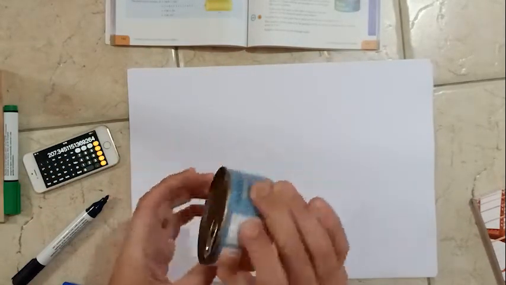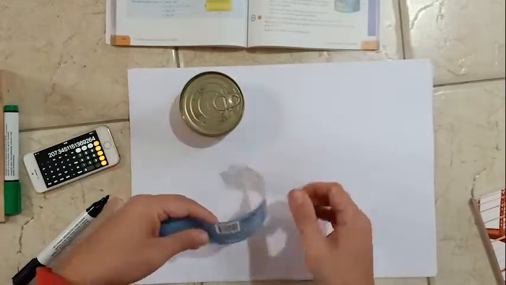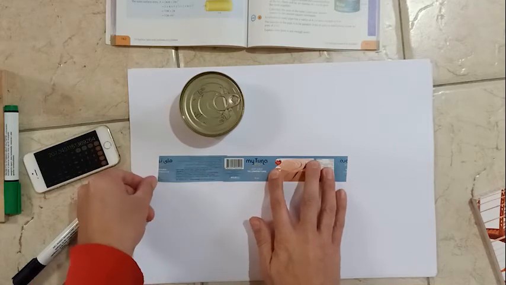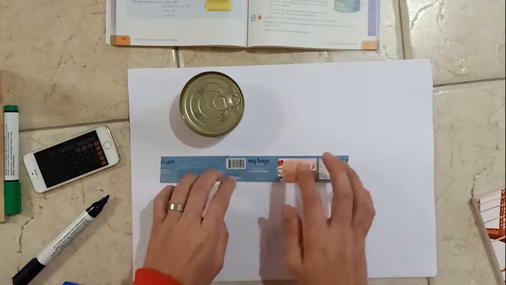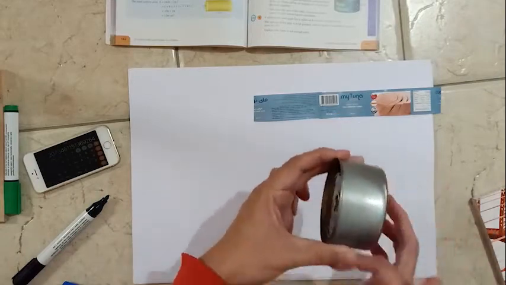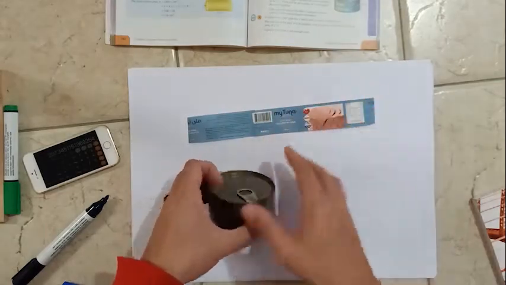If I cut that label and take it off, flatten it out, you can see it becomes a rectangle, or it would have been had I been a little neater with my cut. We get the idea. So we've got a round top, round bottom, and this curved surface, which unwraps to become basically a rectangle.